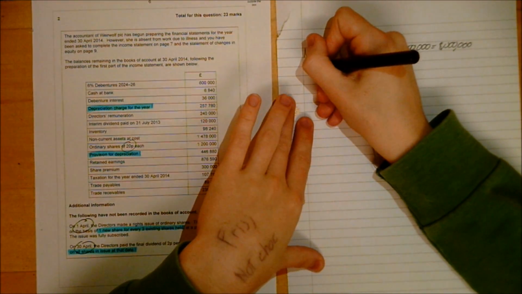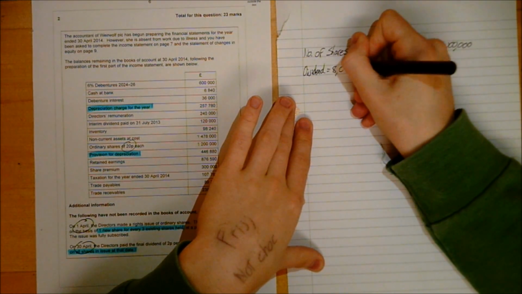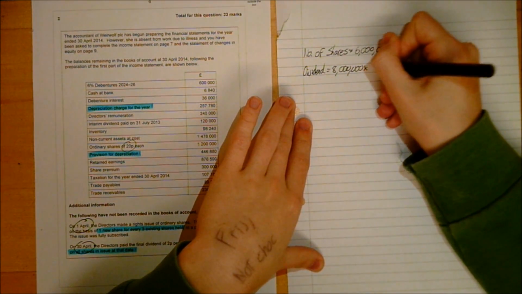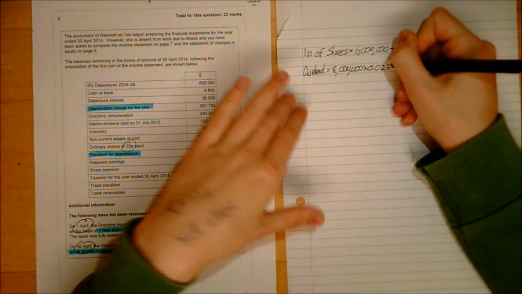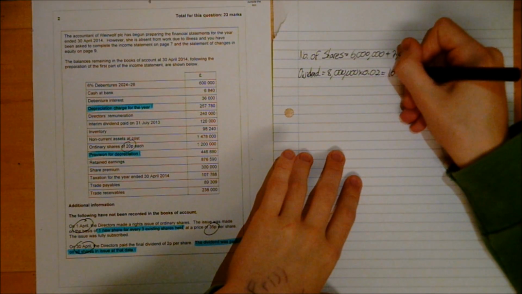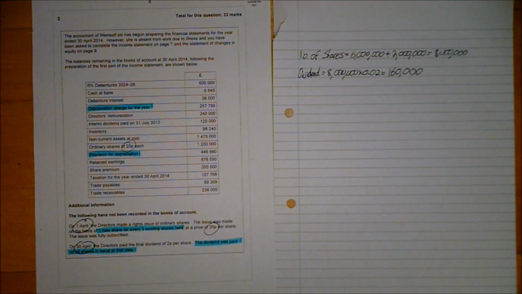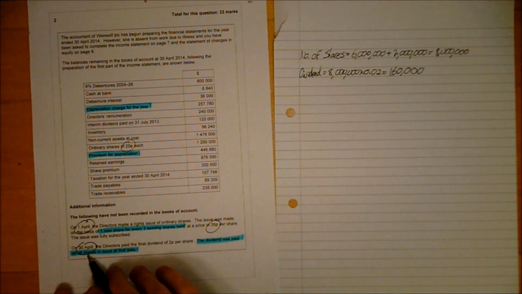So we're just going to type in dividend. And that's simply just going to be 8 million times by 0.02. 0.02 represents the 2 pence. So that's going to give me 160,000. So that's the value of the dividend we paid on the 30th of April.